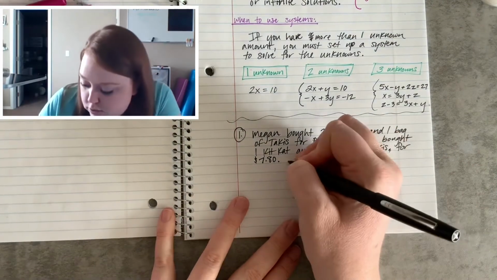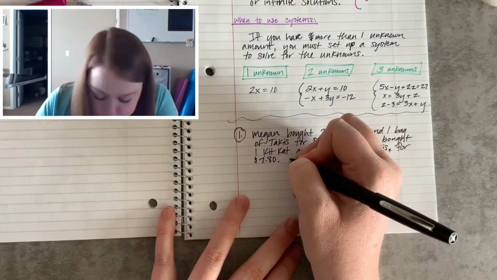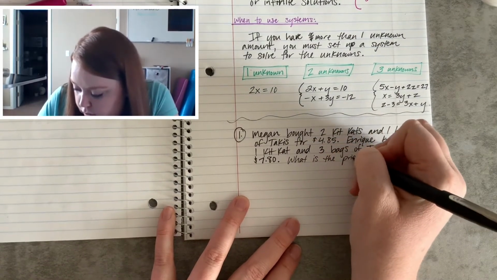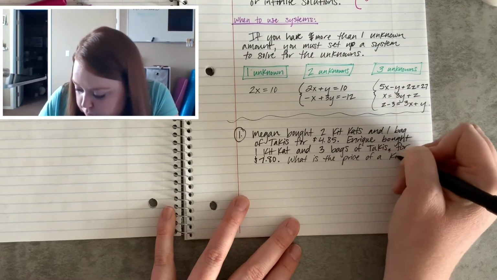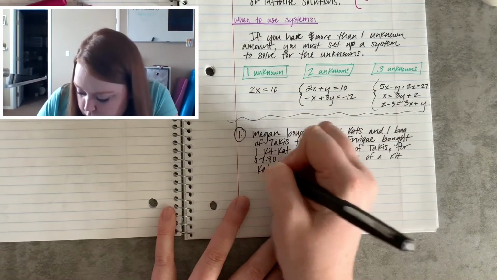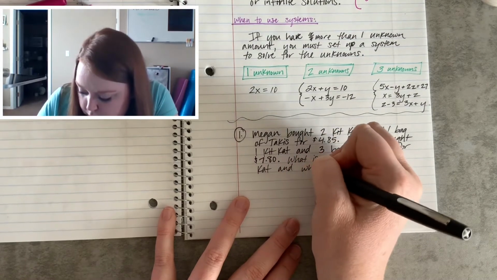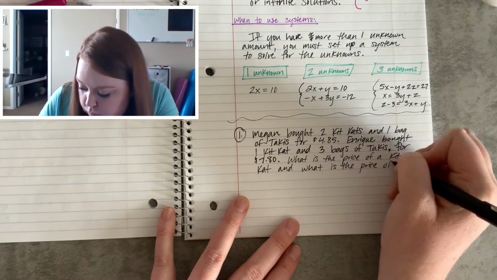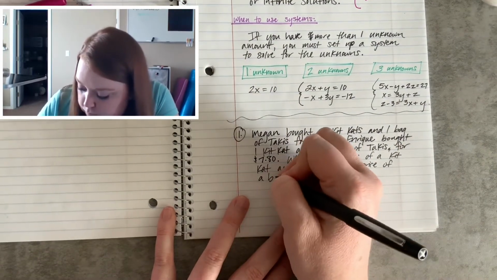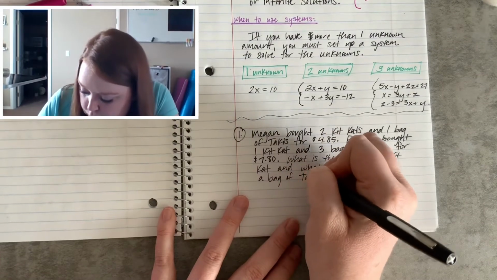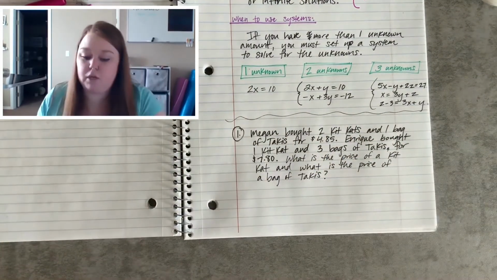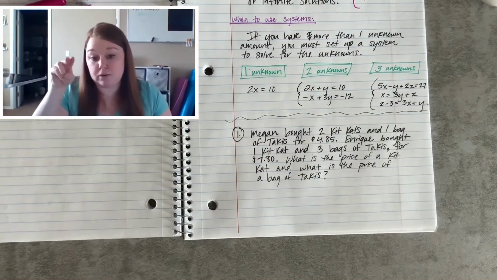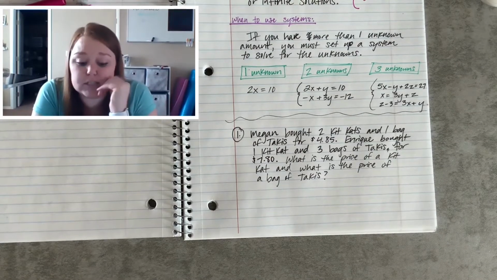So the question is, what is the price of a Kit Kat? And what is the price of a bag of Takis? Okay, so this would be an example of a word problem where you're looking for 2 unknown amounts. So the only way to solve for it is to set up a system.